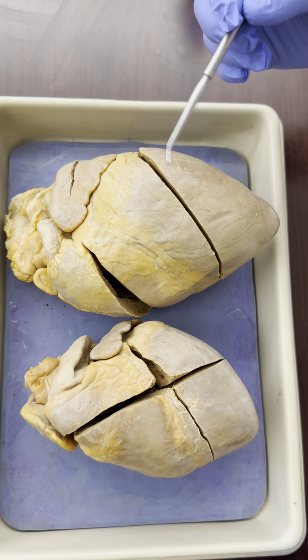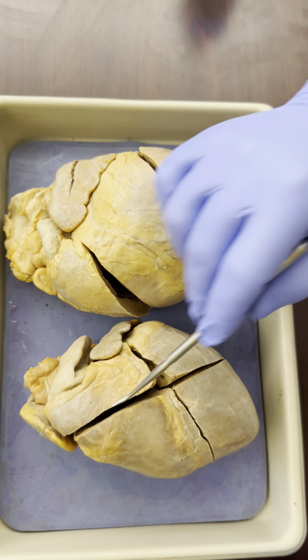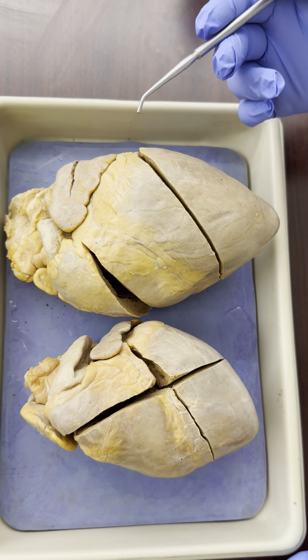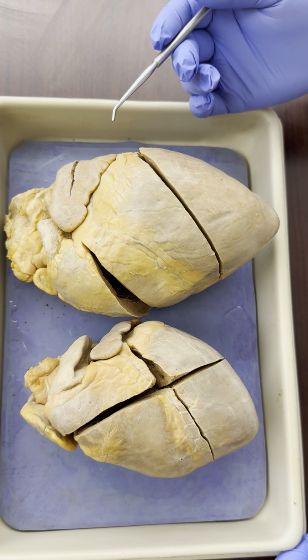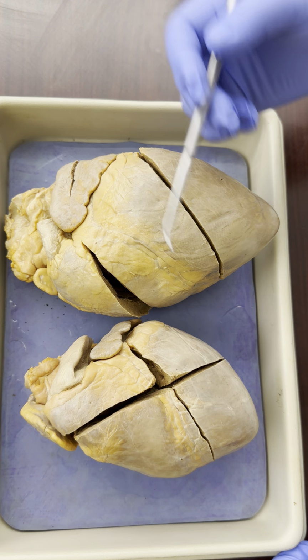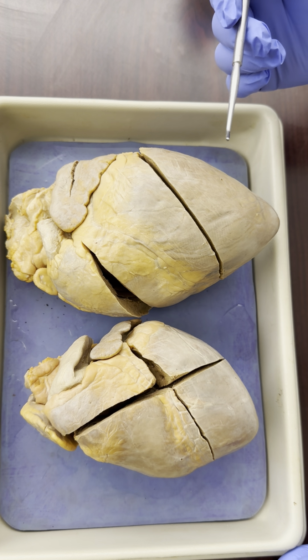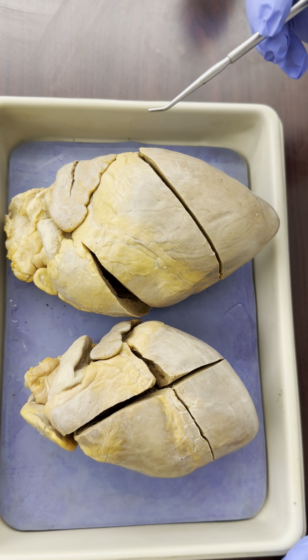On some of the hearts that are cut one way as opposed to another way, you might have a better view of some of the structures. So come exam time, we will use the appropriate heart with the appropriate cuts to point at the structures that we want you to be able to identify.